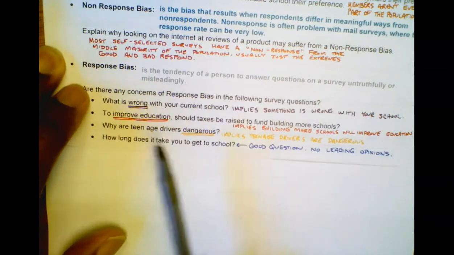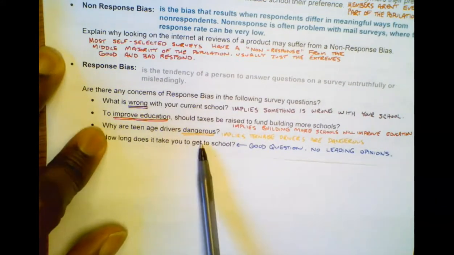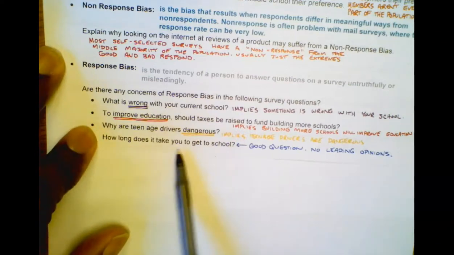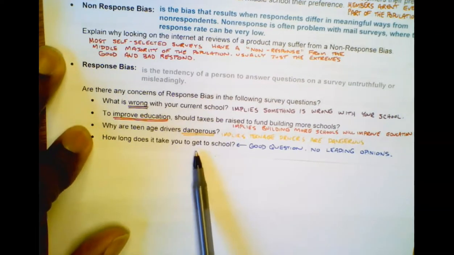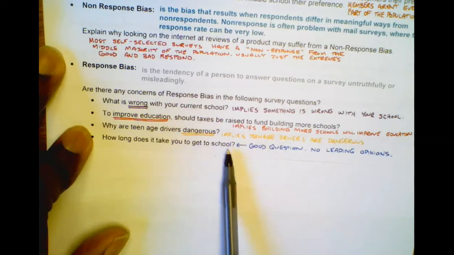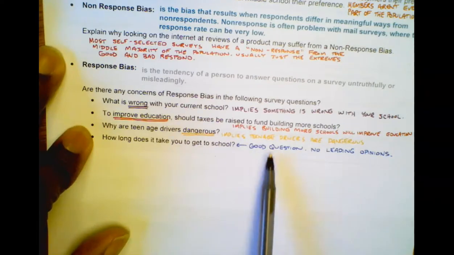Next one is, how long does it take for you to get to school? This is a great question. This question for a survey is non-biased because you're not leading someone to the answer that you're hoping that they give you. This is a good question. There's no leading opinion within the question.